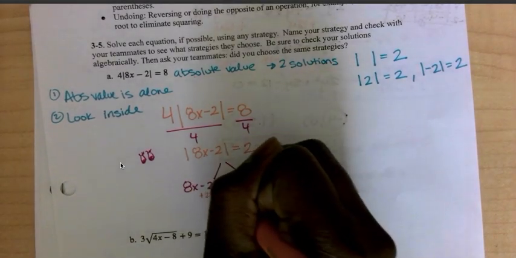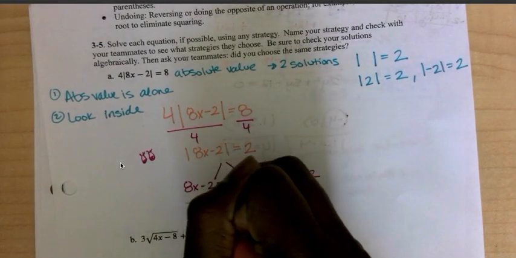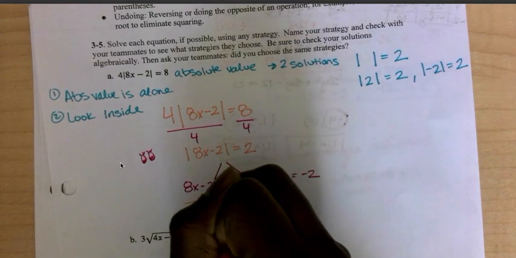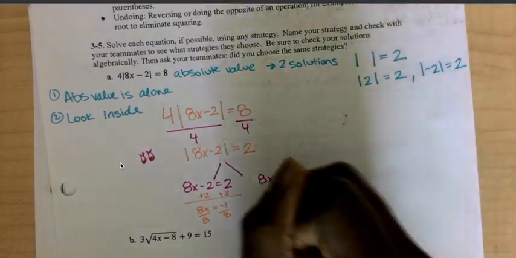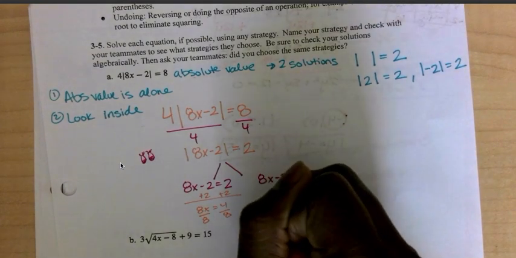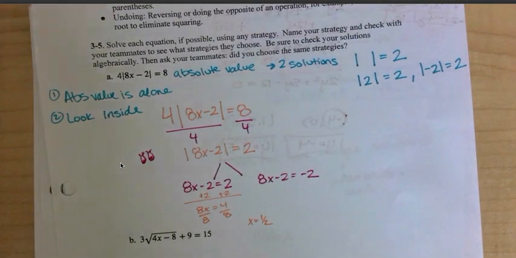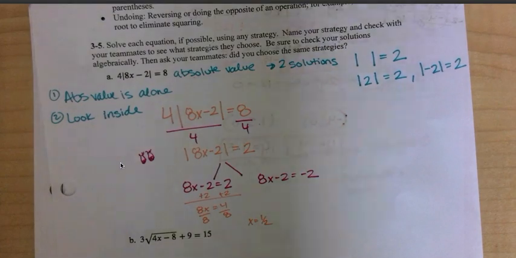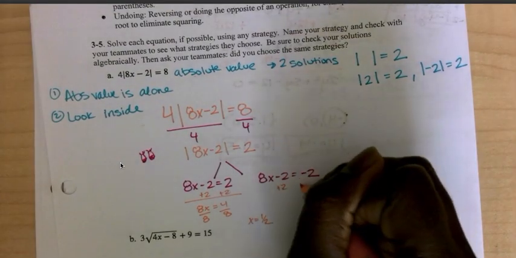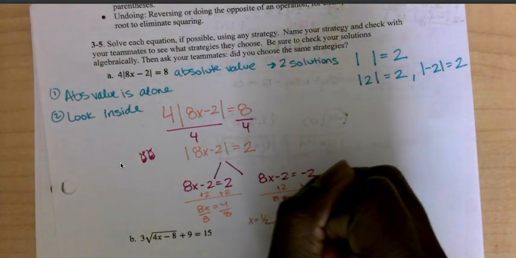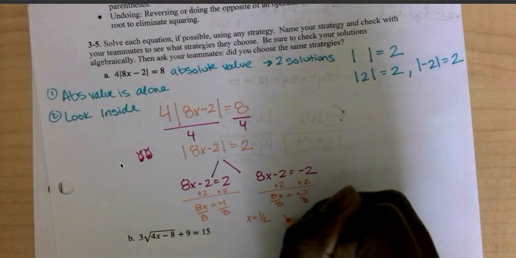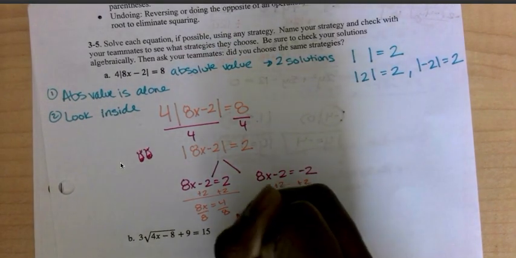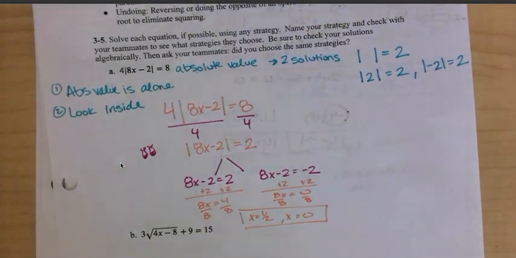I'm going to add 2 on both sides. I get 8x is equal to 4. Next, divide by 8. So my first x value is equal to 1/2. Oh, sorry, I'm running out of space. Next one here, we're going to add 2. 8x is equal to 0. Divide by 8. X is also equal to 0. So we actually have two solutions here.